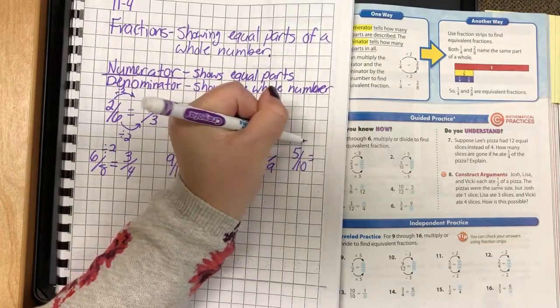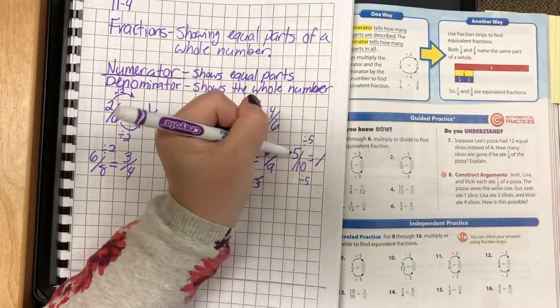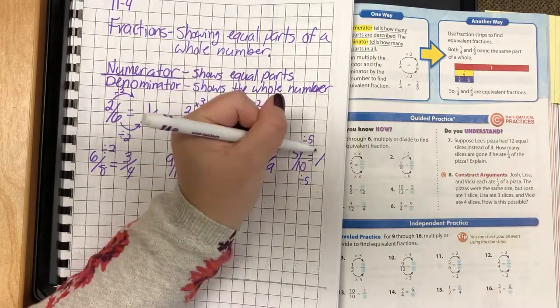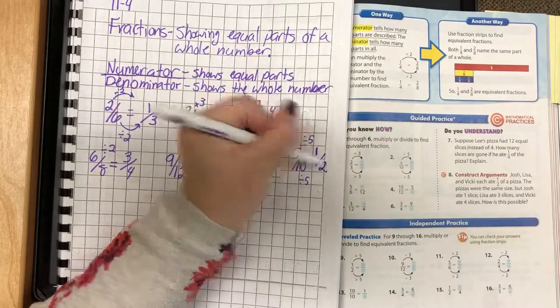What about 5/10? And it's showing that it wants me to divide by 5. 5 divided by 5 is 1. 10 divided by 5 is 2.